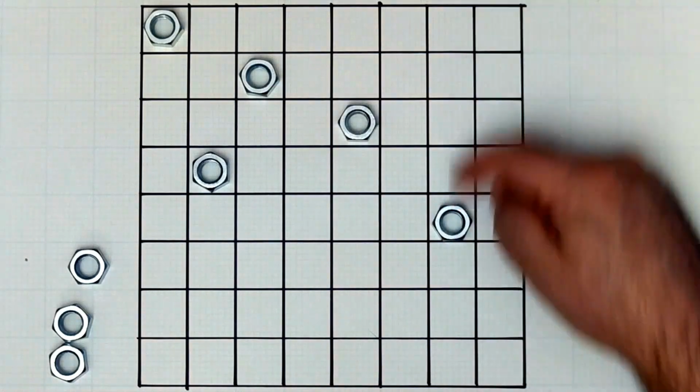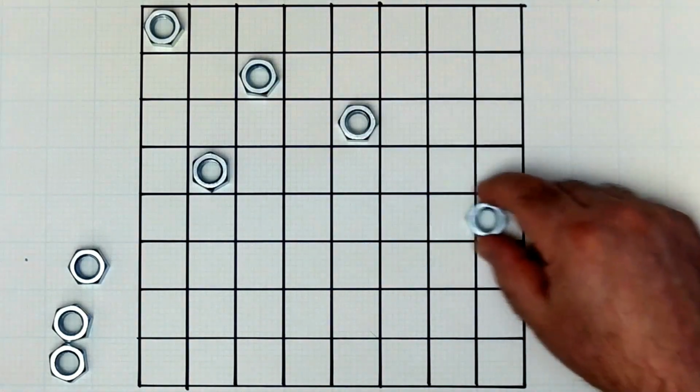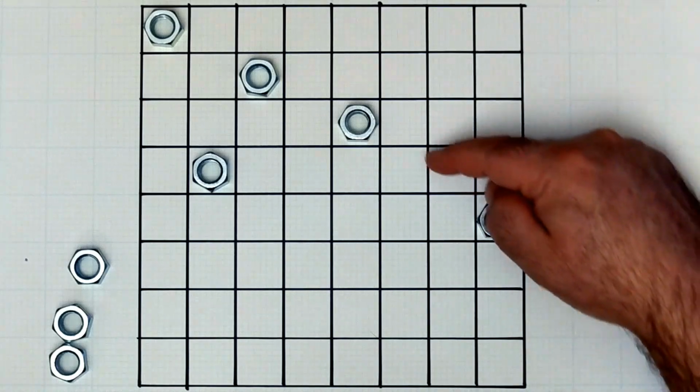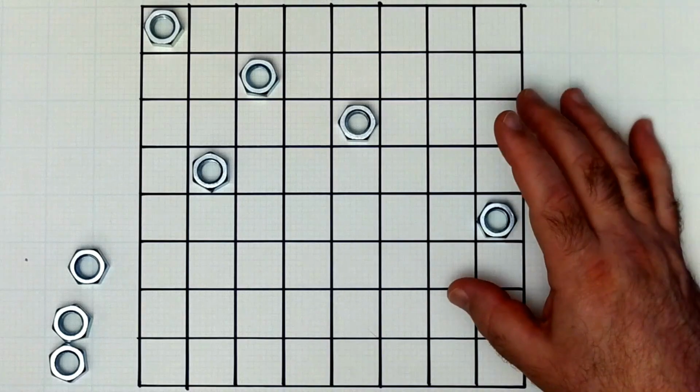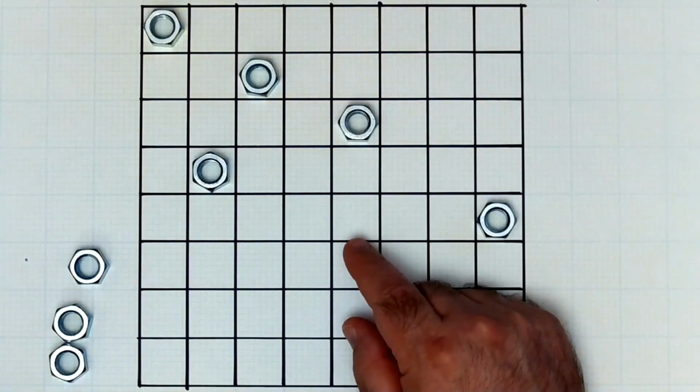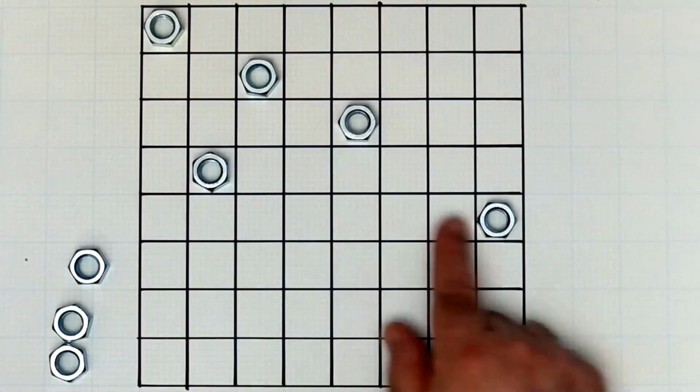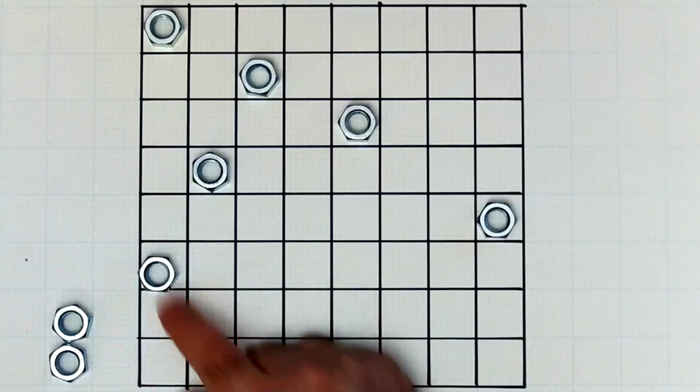How about here? Looks good. Open to attack. How about over here? Looks good, and there's nothing to attack them there. So this also would work. There's two possible ways to deal with this configuration when you're on this row. And then reassess. And you have to start at the beginning.